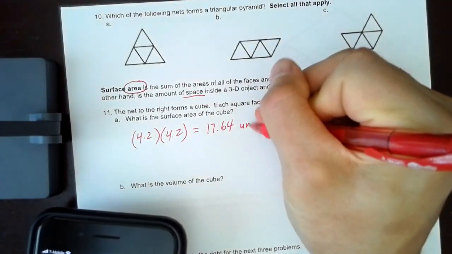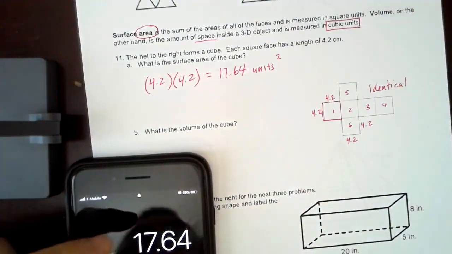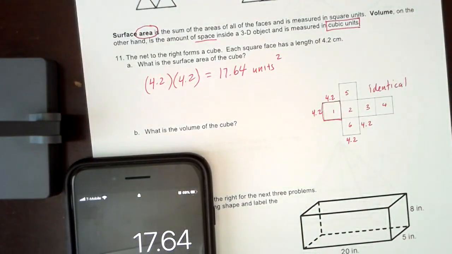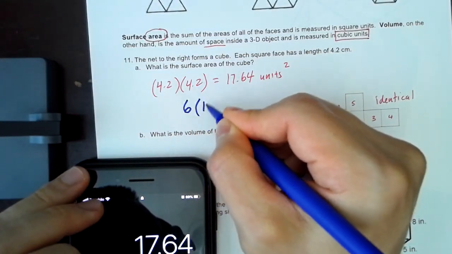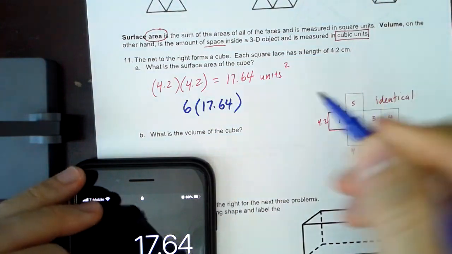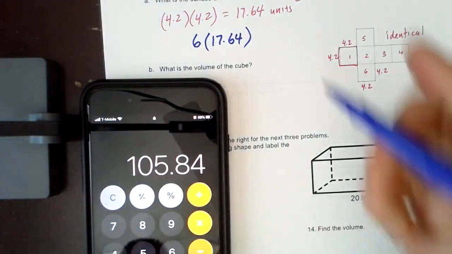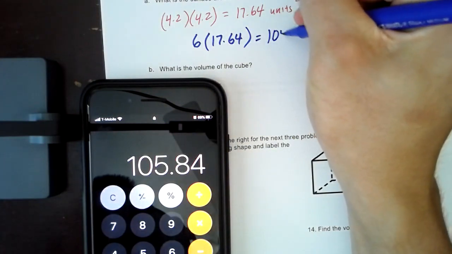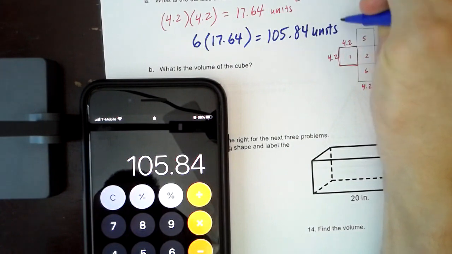And remember, it's units squared. And all I have to do, class, and this is why finding the surface area for a cube is easy, is you just multiply 6 times 17.64, because there are 6 identical faces, which gives me a grand total of 105.84 units squared.